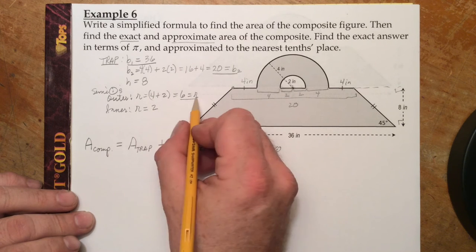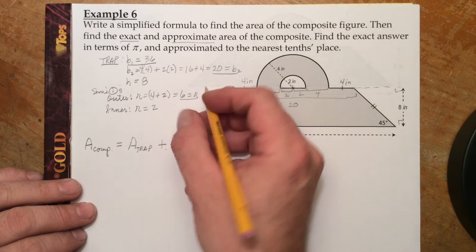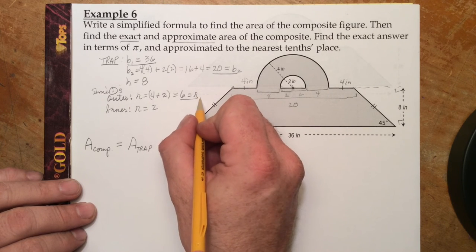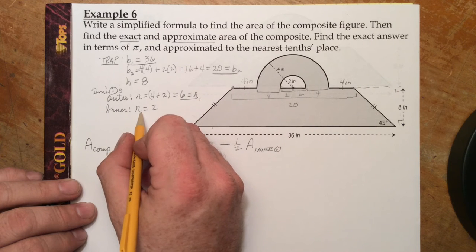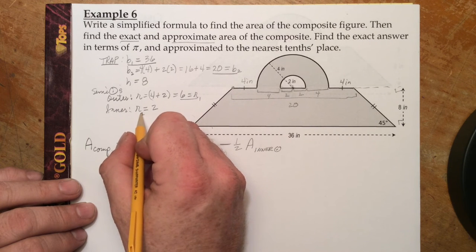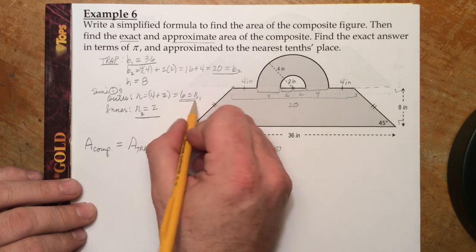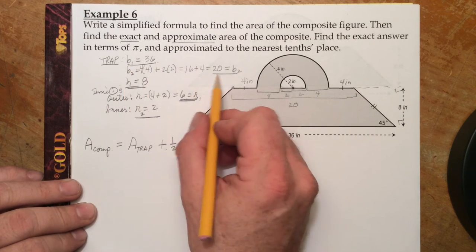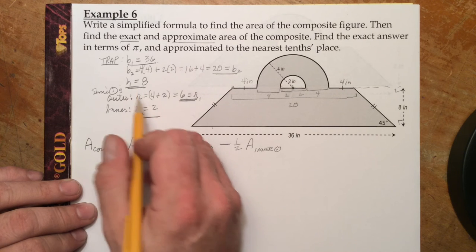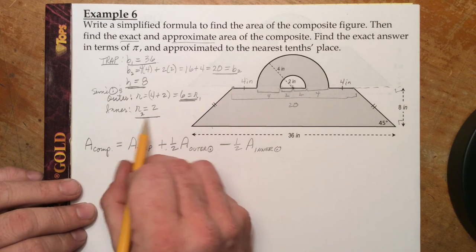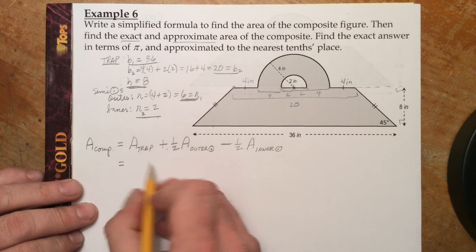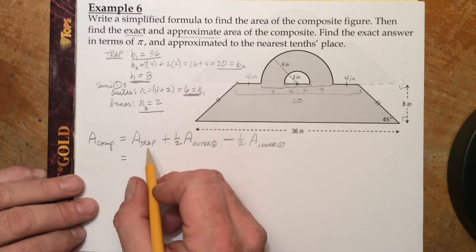Now, since we have two r's that are going to be in our formula, we need to show that they're different, so we use sub-numbers. I'm going to call our outer radius, radius 1, or R1, and our second inner radius, radius 2. That one and that one. So we've got everything we need, B1, B2, H, and then R1 and R2. Now we write the formula in detail.